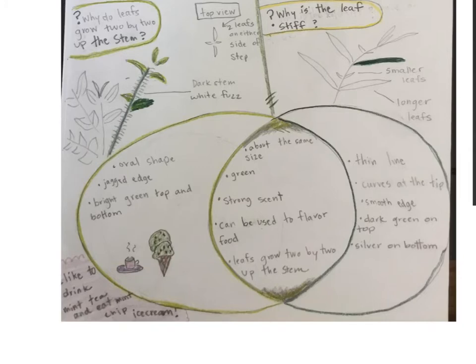I used the Venn diagram to compare the 2 plants. In the center of a Venn diagram are the similarities, and on the outside of the circles are the differences. The similarities I noticed between a mint and rosemary plant are they were about the same size. They're both green, they both had a strong scent, and could be used to flavor food. The leaves also grew 2 by 2 up the stem.